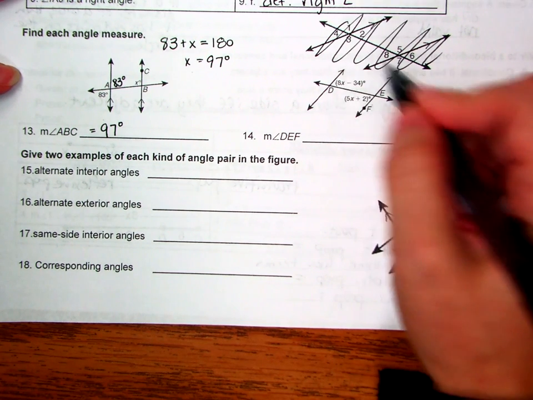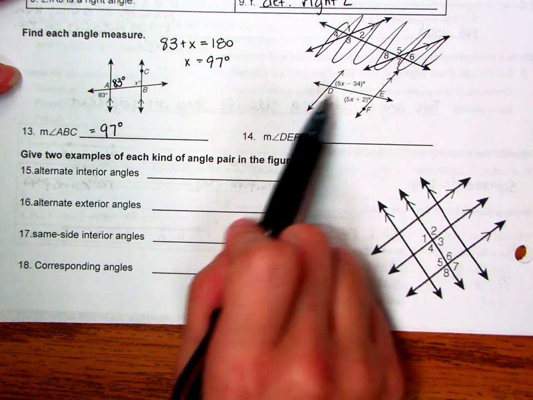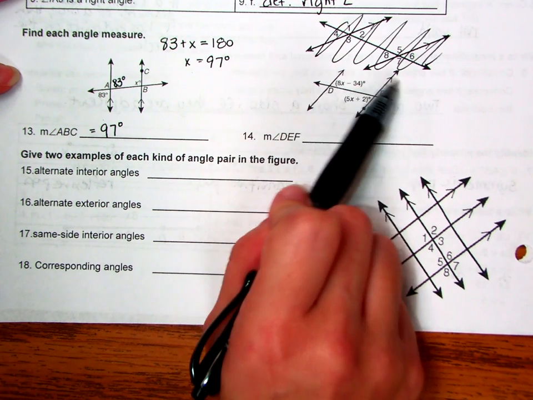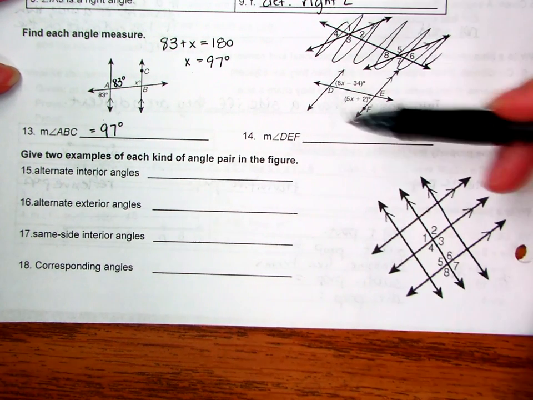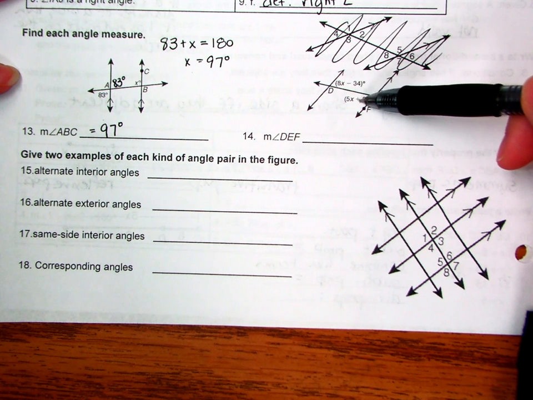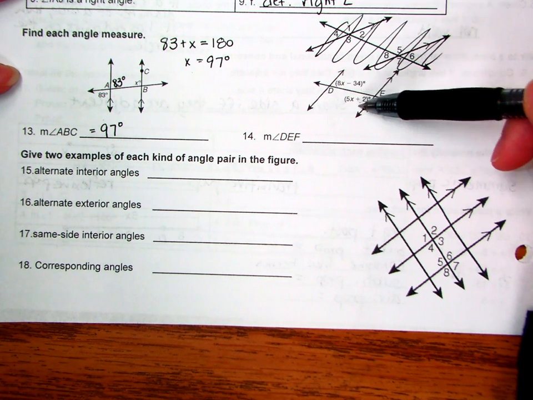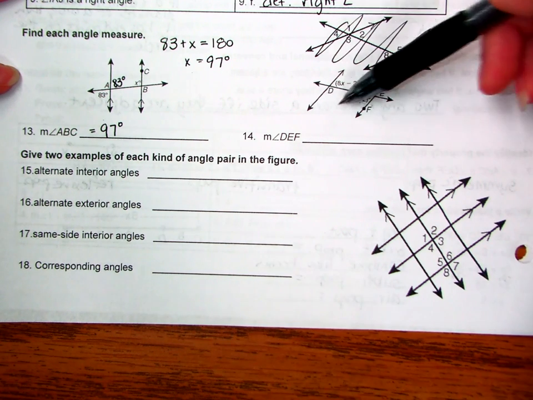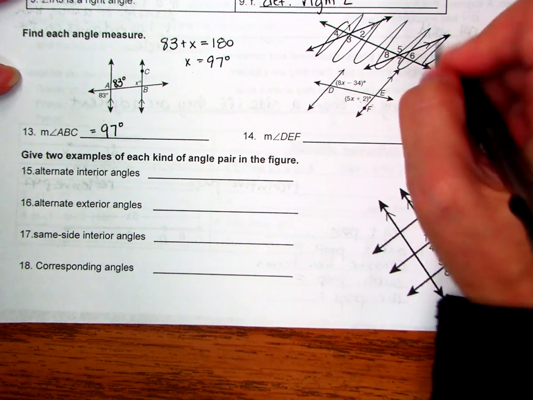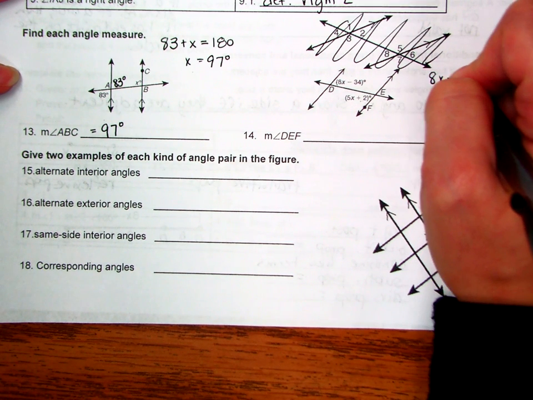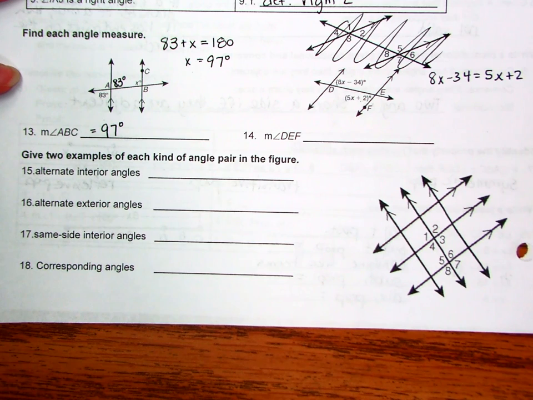So number 14, we're dealing with this figure right here. Notice we've got lines here that are marked as parallel. So therefore, what does that mean? Well, it means that these two angles are on opposite sides of the transversal, so that would be alternate sides, and they're inside the parallel lines, which makes them alternate interior angles. Therefore, your alternate interior angles are going to be congruent, so their measures are going to be the same. So we set them equal to each other.